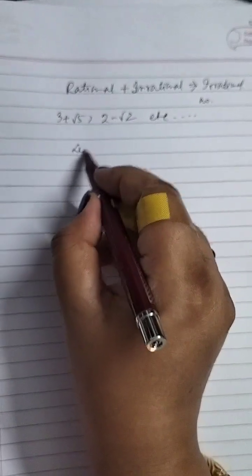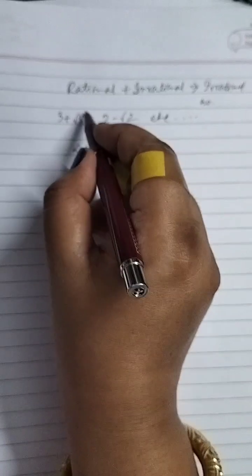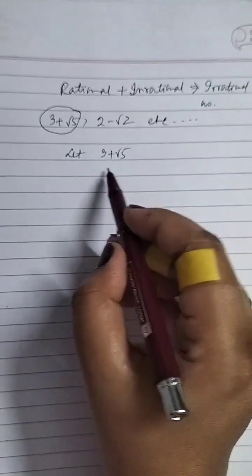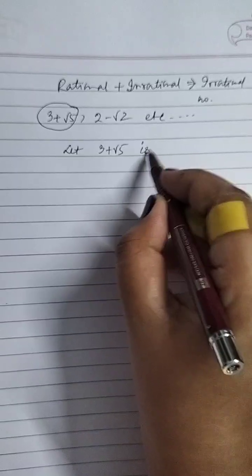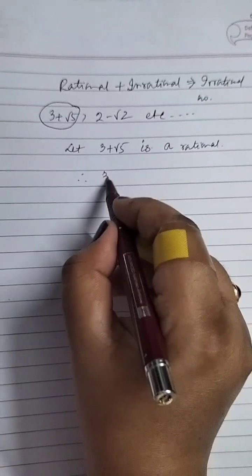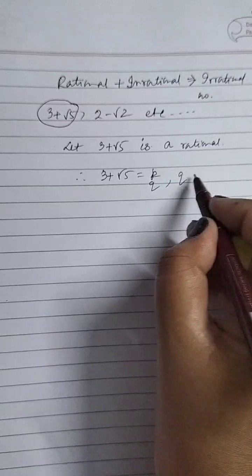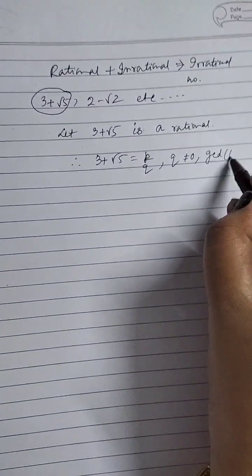Let us first consider 3 plus root 5. Suppose we want to show that 3 plus root 5 is an irrational number. Just like the previous way, we first consider 3 plus root 5 is a rational. Then we can write it as P by Q, where Q not equal to 0, both are integers, and the greatest common divisor of P and Q equals 1.